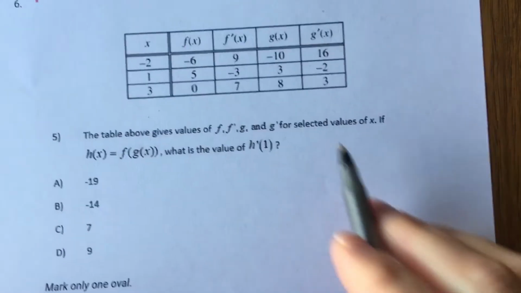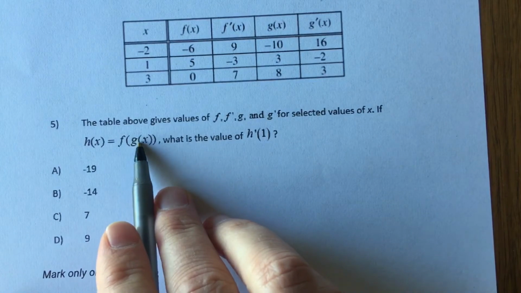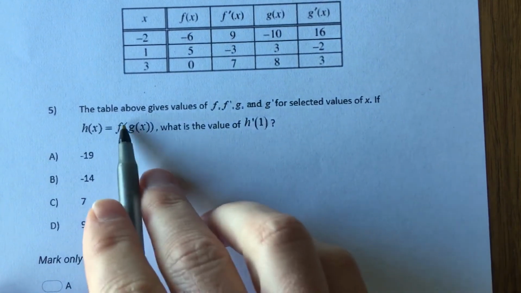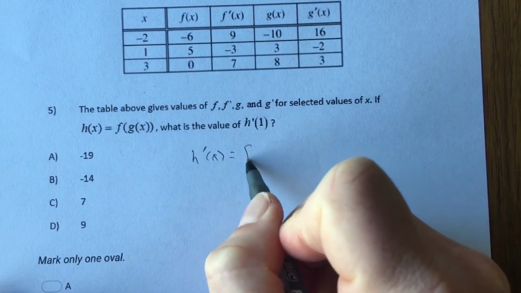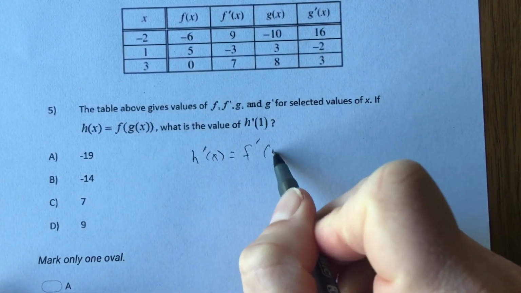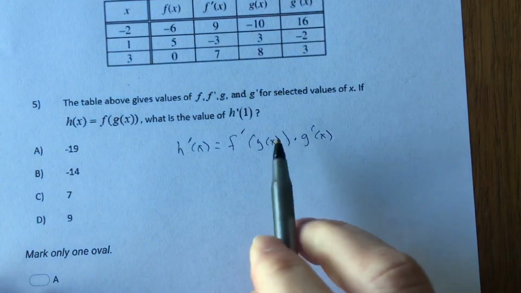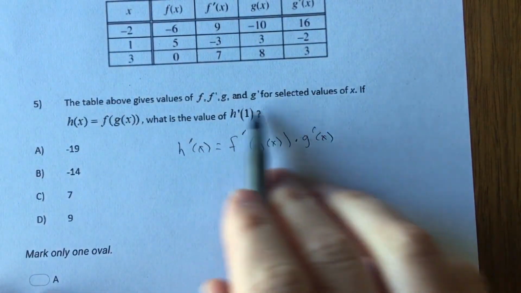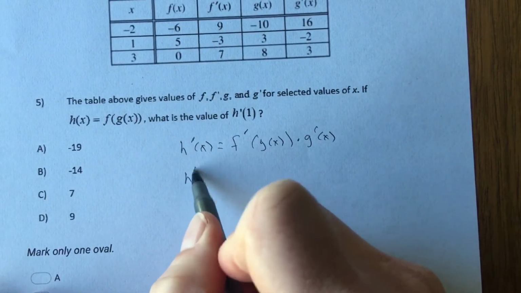All right. Now, last one gives us a table and tells us that h is equal to f of g of x. So this is a chain rule here. And we want to know what h prime is. So we're going to do h prime of x as the derivative of the outside function f, leave the inside function alone, times the derivative of the inside. This is something that we do really well when we know and see what the functions are. But if we get this generic form, the AP kind of likes to see if we are okay even doing that. So let's follow what we wrote.